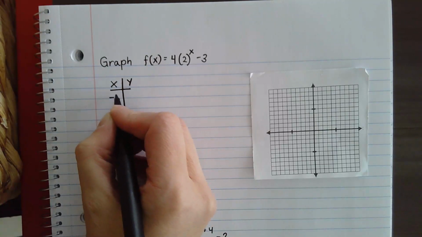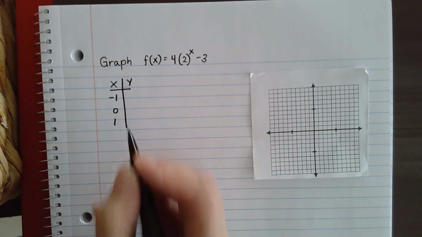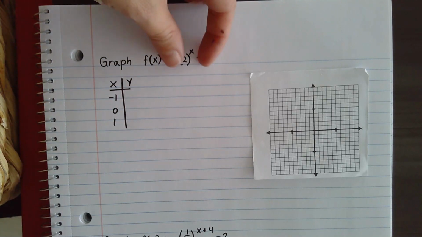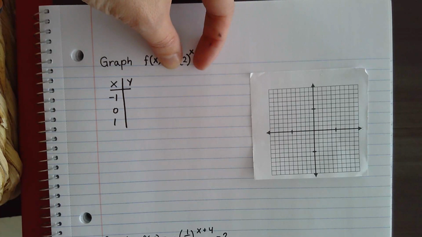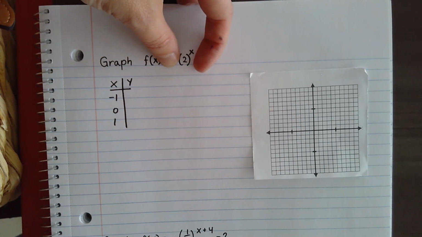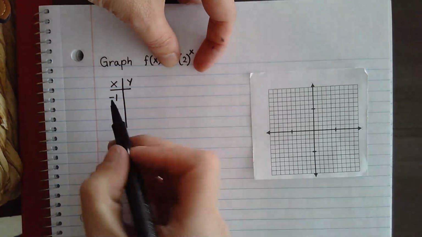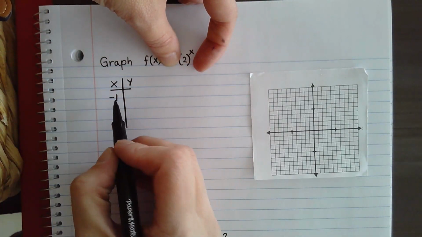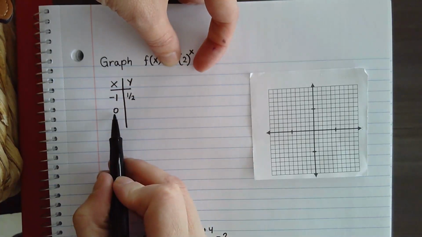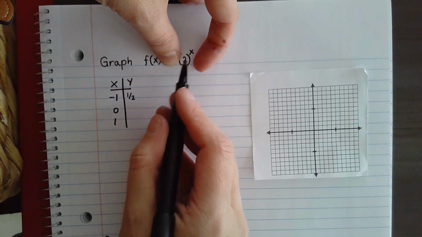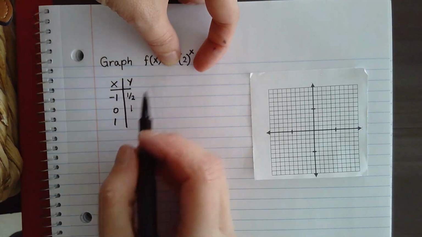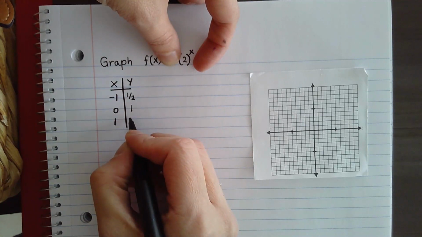to input just the values -1, 0, and 1 for just the parent function. The parent function would be without this stretch of 4 and without this shift down 3. So the parent function of 2 to the x, if I input -1 in for x, 2 to the negative first power is 1/2. Inputting 0 for x, 2 to the power of 0 is 1. And inputting 1 for x, 2 to the first power is 2.